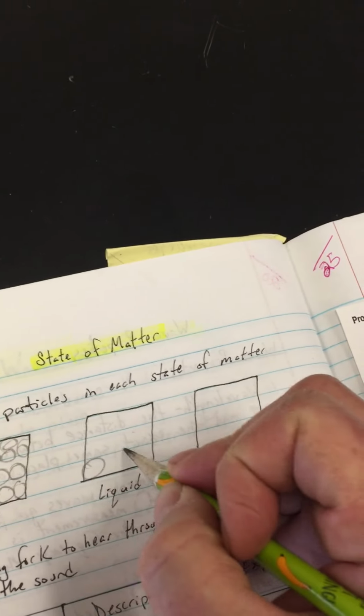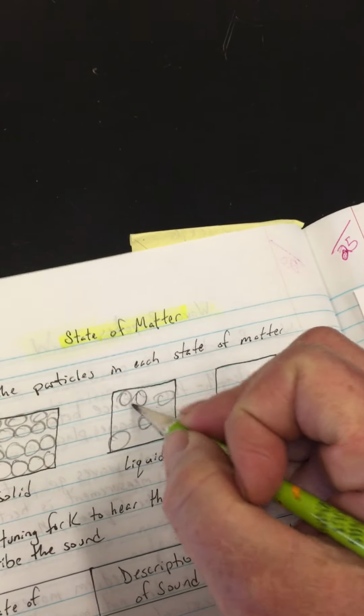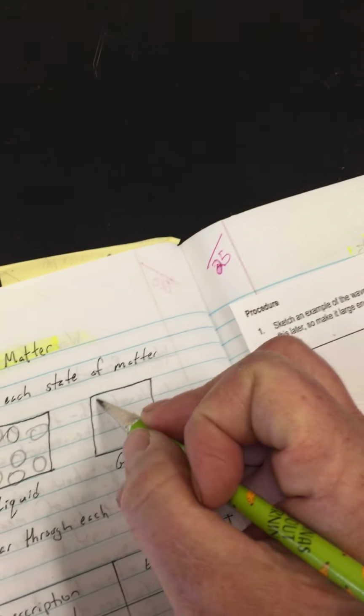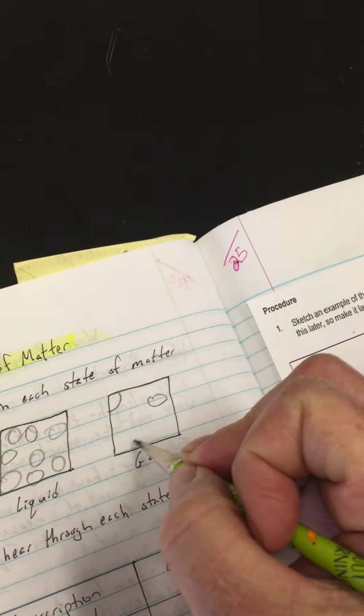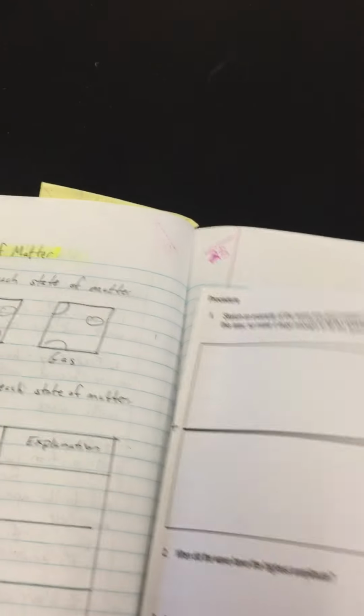In a liquid, they're close, but not as close. They slide past each other. In a gas, they're very far apart. So think of particles in each state of matter. And so when you look at number 7, think of particles.